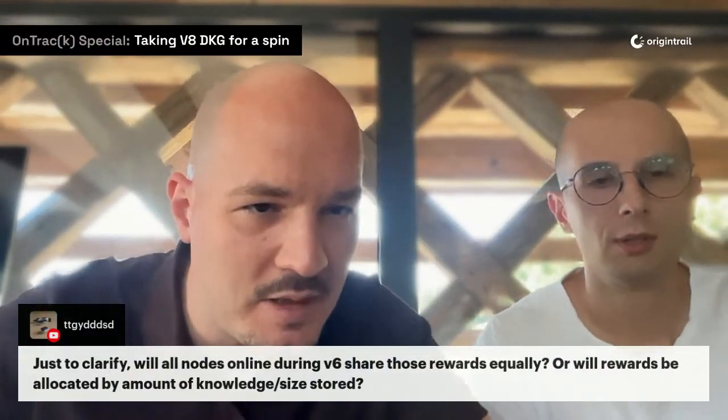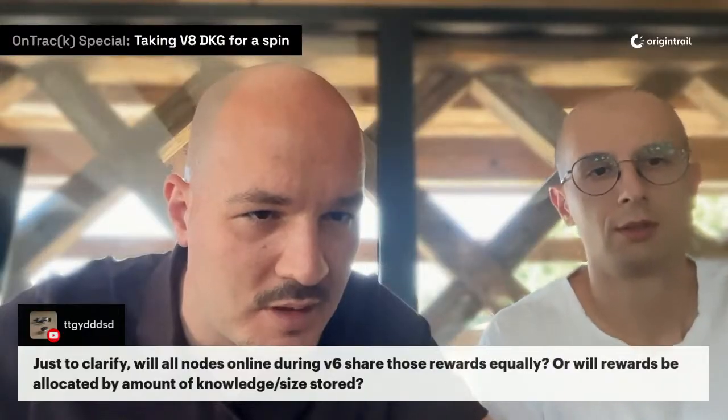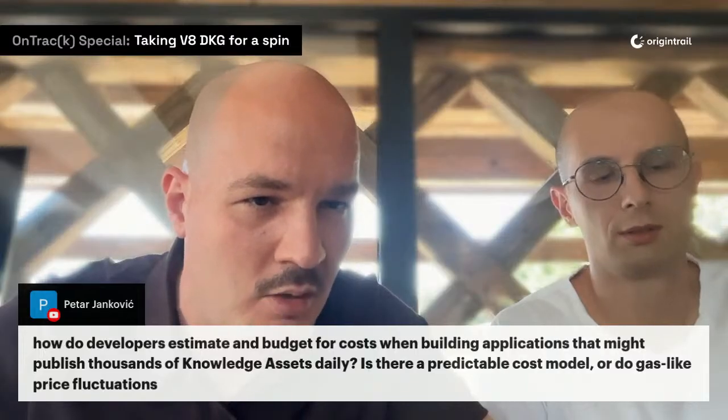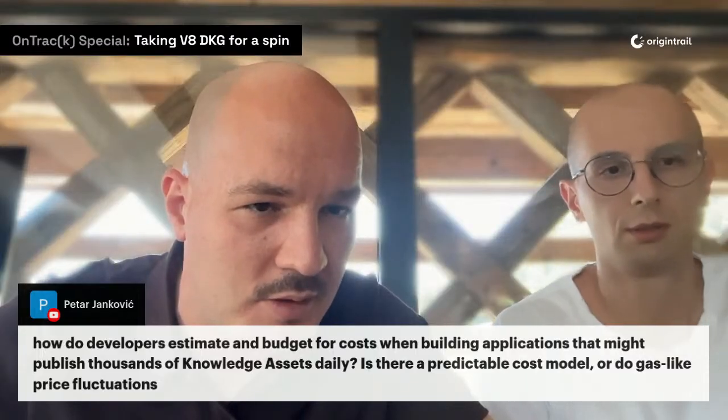How do developers estimate and budget for costs when building applications that might publish thousands of knowledge assets daily? Is there a predictable cost model, or do you just guess, like price fluctuations?